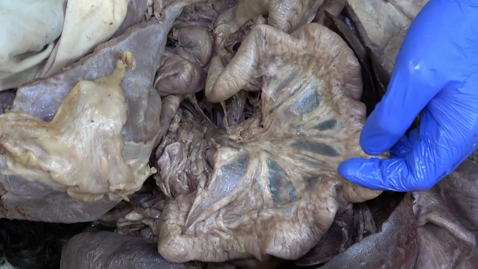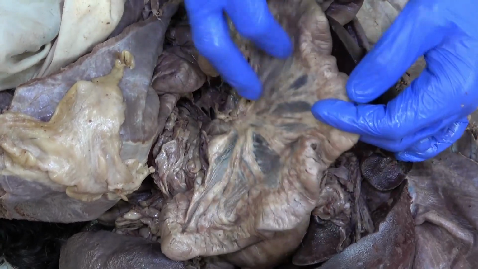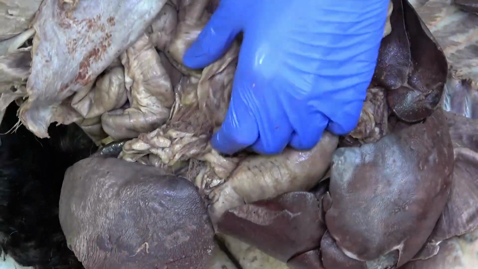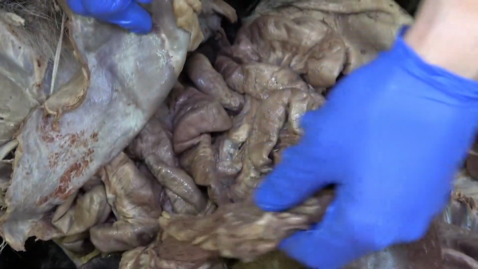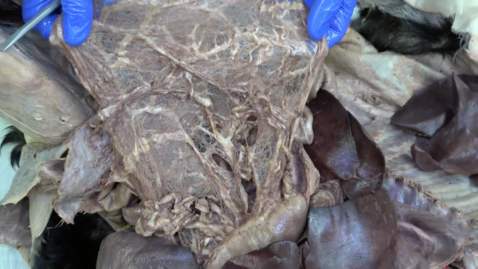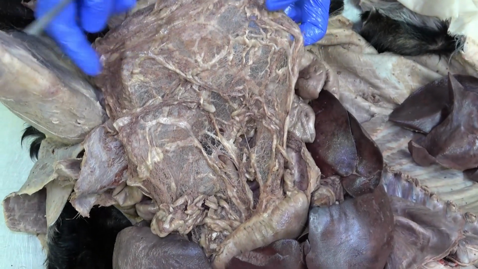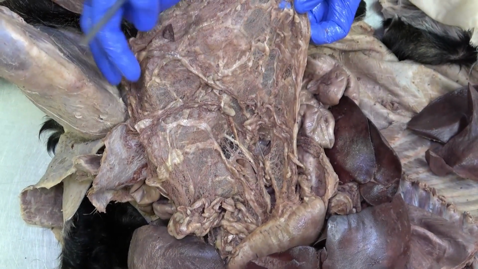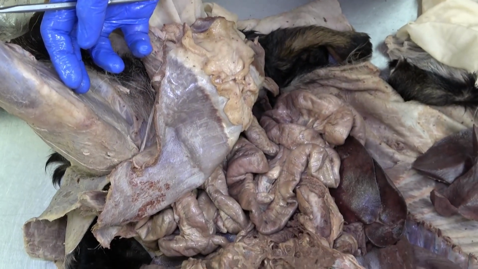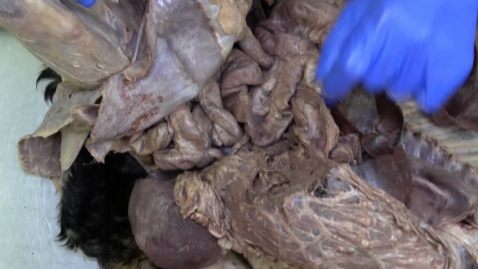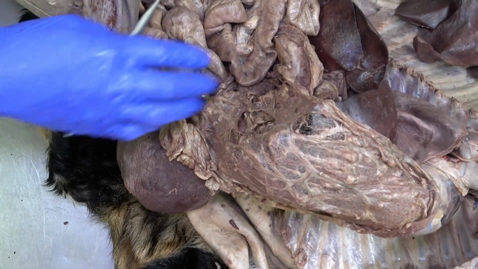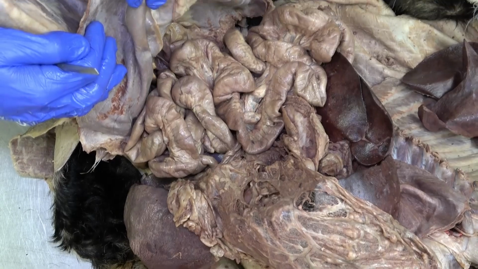The jejunum will be occupying the ventralmost aspect of the abdomen and is quite long in here. We're going to move this structure, which is the greater omentum. We're going to reflect this out of the way. Here we can see the superficial wall of the greater omentum. As we reflect this structure cranially, we can see the deep wall of the greater omentum that was originally in contact with all of the viscera that we are currently looking at.